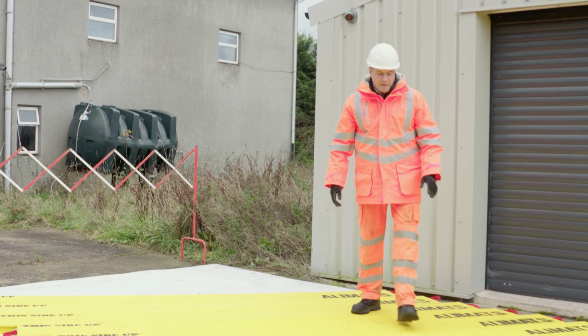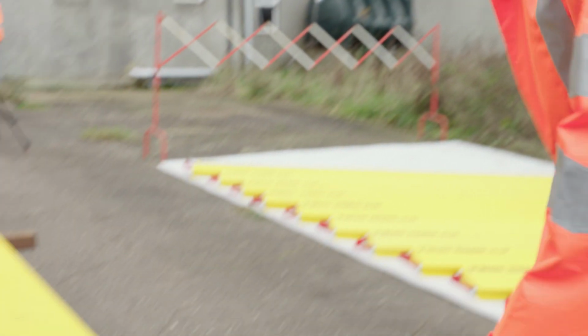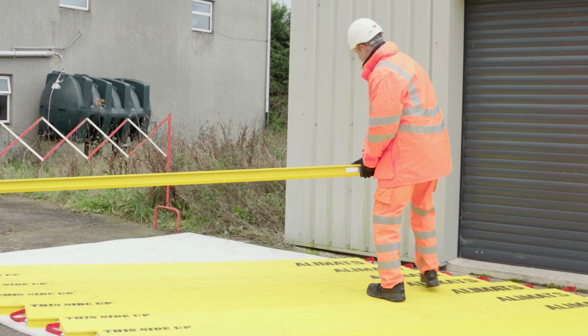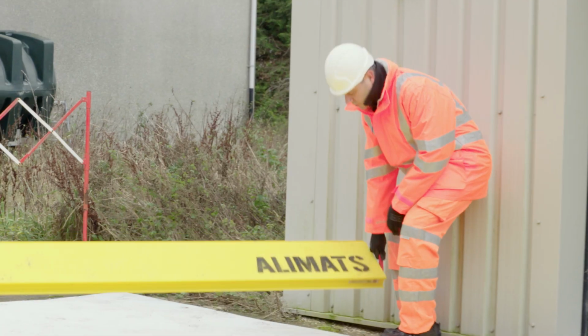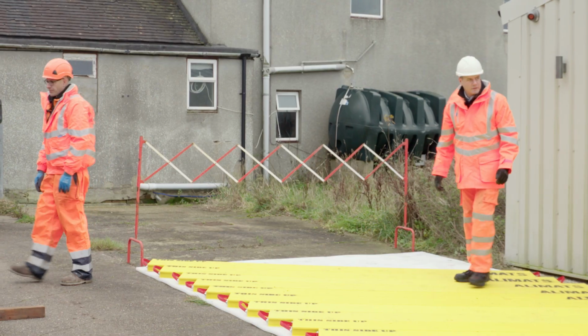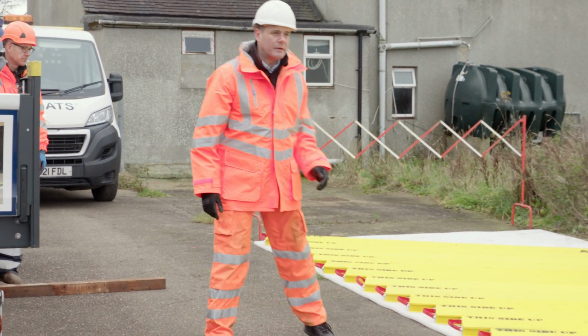One of the benefits this system has over track systems that are not handleable is that you can carry these into restricted areas around the side of buildings where you wouldn't be able to get the necessary plant to install an unhandleable track system. And there we have it. So that's the end of the track ready to receive the MUP to track down.